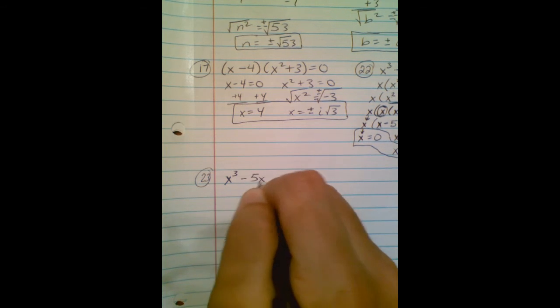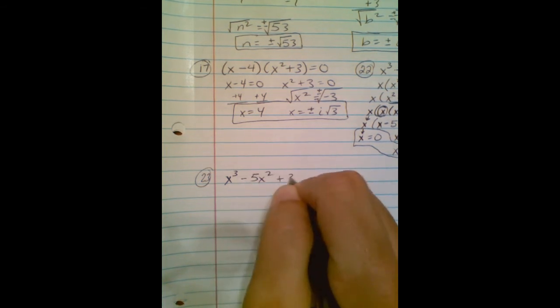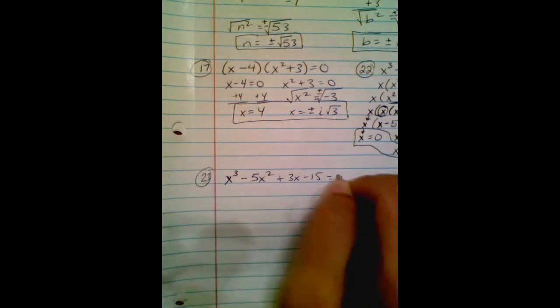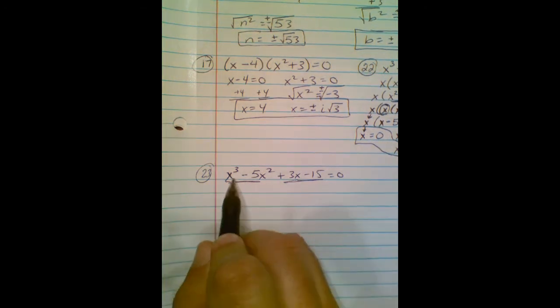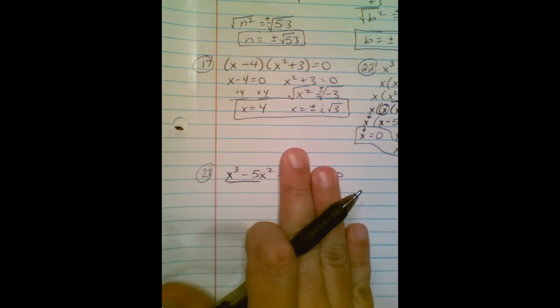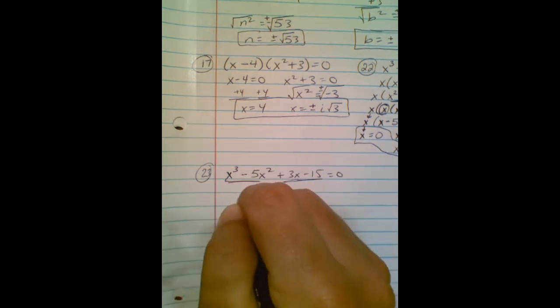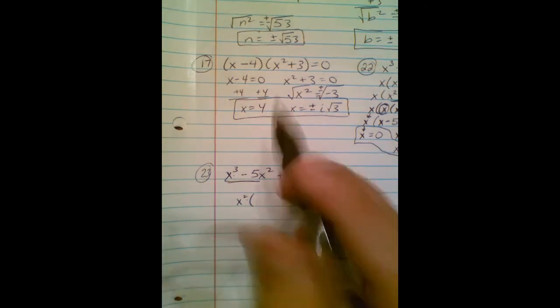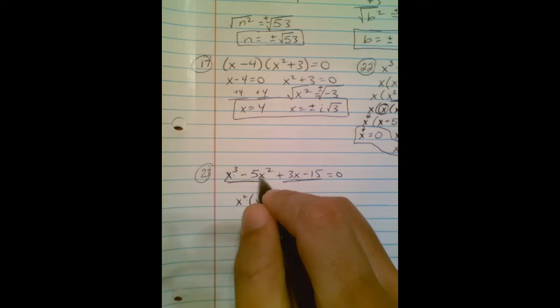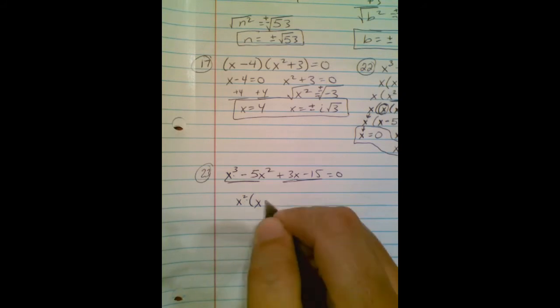Alright, number 23, you got 4 terms. So 4 terms is going to set up for grouping. So first two, last two. There's no GCF on this problem here. So we're going to separate out first two, last two. I'll look at the first two. Don't worry about the 3x minus 15. First two, I could pull out an x squared. They both have that. Had 3, took 2, leaves me 1. Had 5x squared. I pulled the x squared out, so it gives me the minus 5.